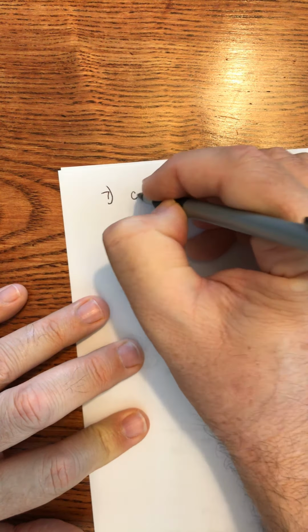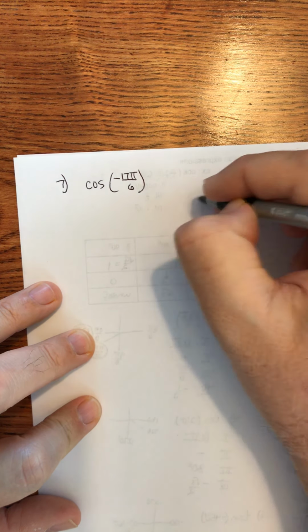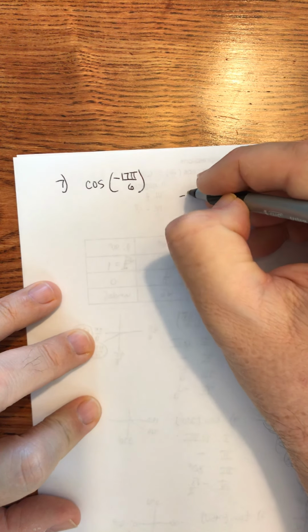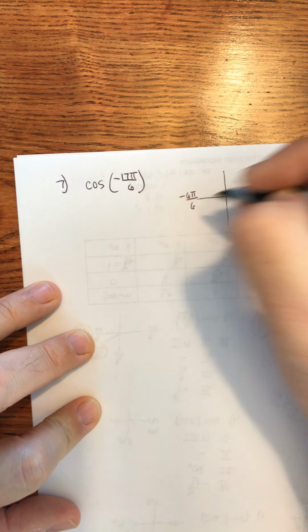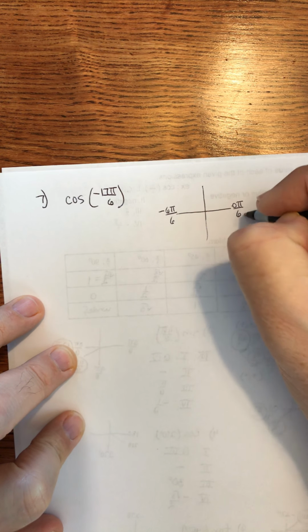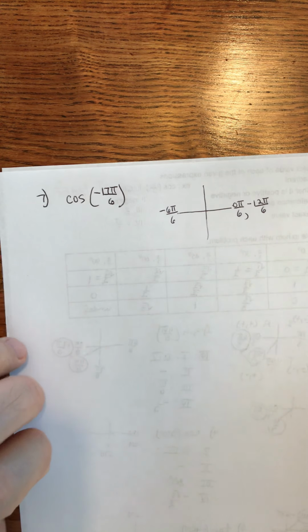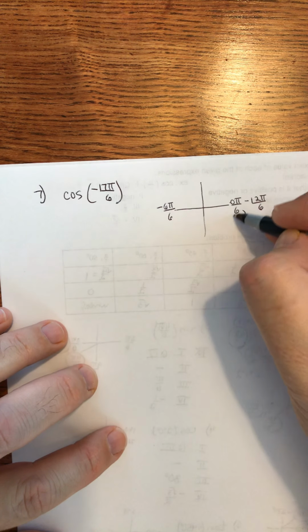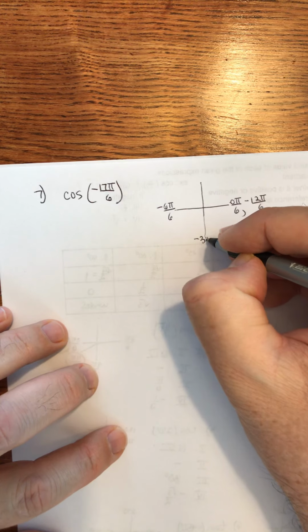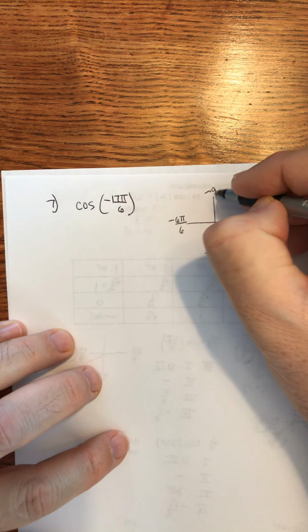Cosine of negative 17 pi over 6. How do we do that? Well, just like we did the ones before, this is negative 6 pi over 6. This is 0 pi over 6, doubled, negative 12 pi over 6. Not enough. And I'm going to put the ones in the middle. Between these two would be negative 3 pi over 6. Between these two would be negative 9 pi over 6.